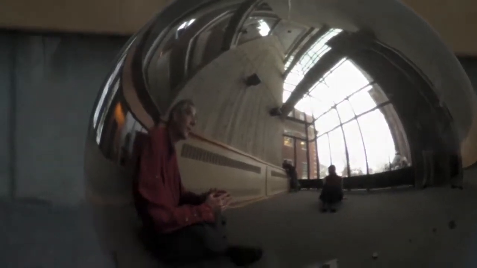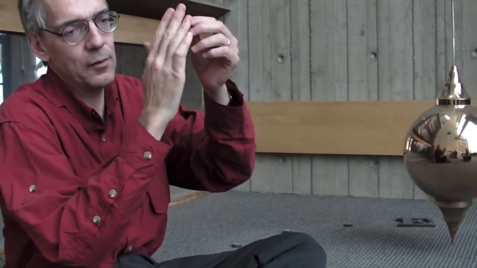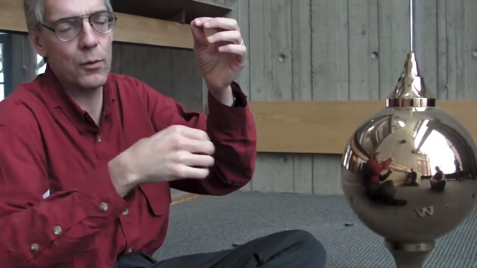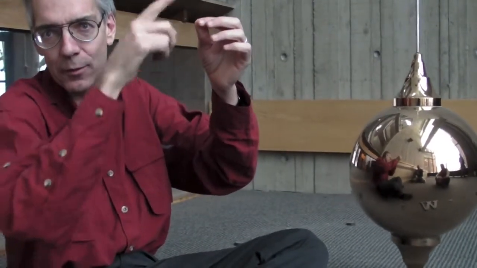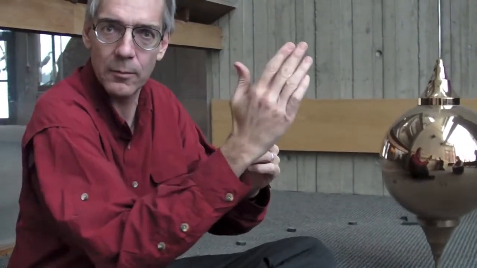A Foucault pendulum is a pendulum with a specially designed pivot, designed so that it can swing back and forth in any direction around the vertical. That's in contrast to, for example, a grandfather clock, where the pendulum has to swing in a particular plane.